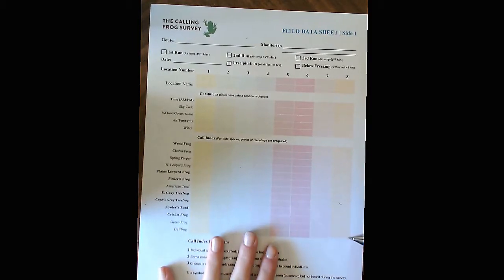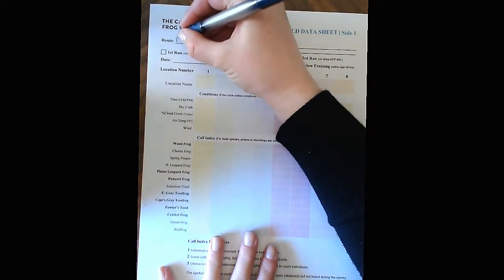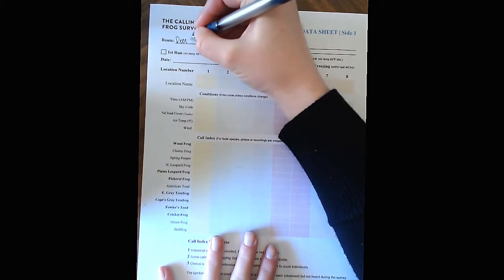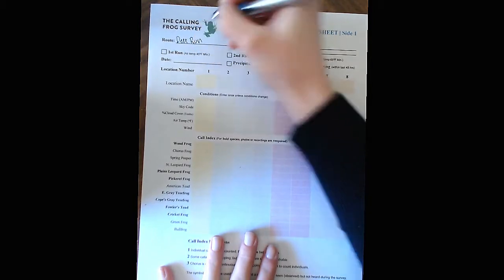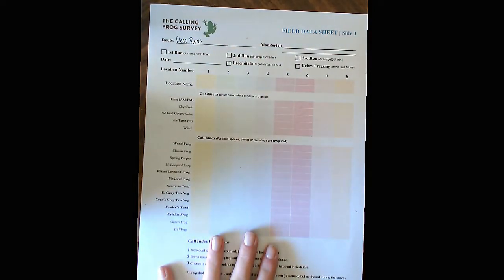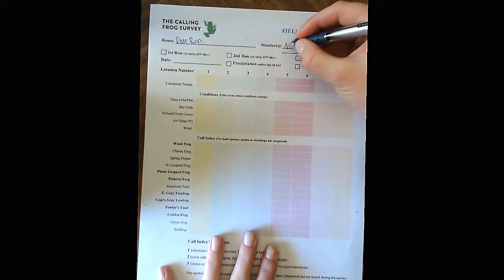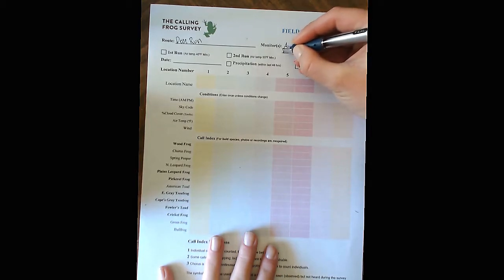Alright, so let me walk you through this field data sheet as if we're out observing in the field. First things first, we'll need to put down what route we're going on. Let's pretend we're monitoring frogs at Deer Run. You'll also want to put down the monitors that are doing the work. So I would put down myself, and maybe my husband's out with me.